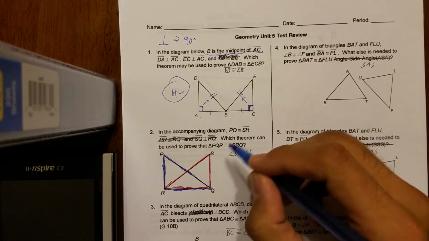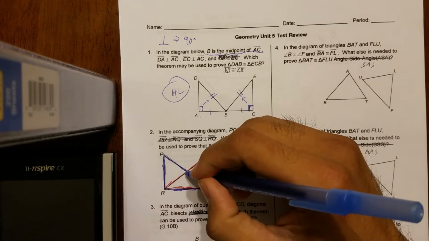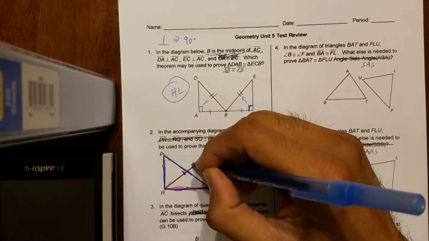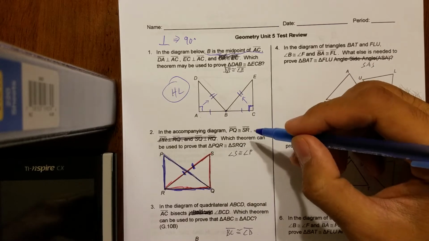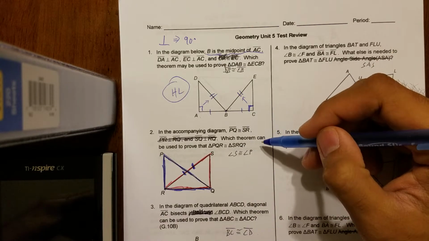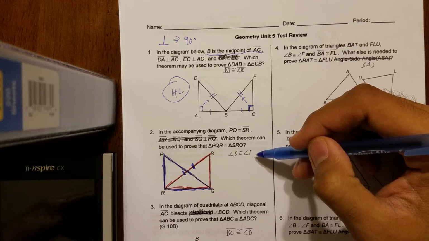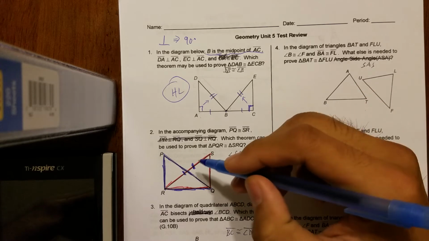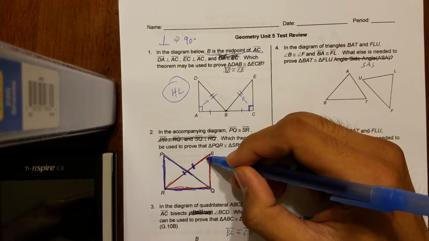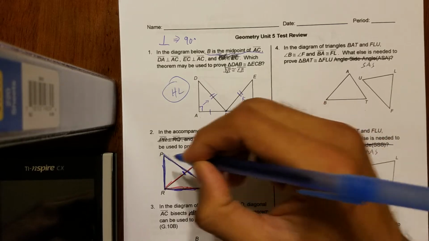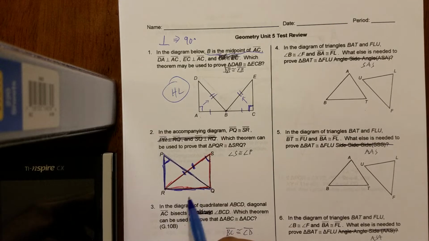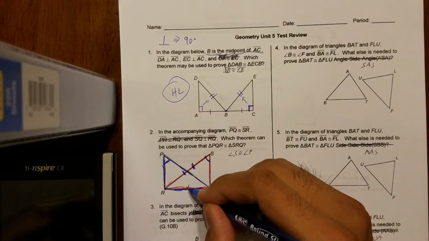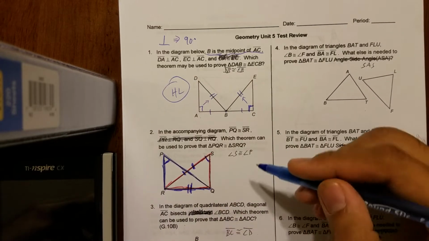PQ and SR. PQ, SR, so that's these here. The long sides are congruent. Then S and P, S is this angle here and this angle here. Then you'll notice that these lines at the bottom are the same. So let's put a double there.